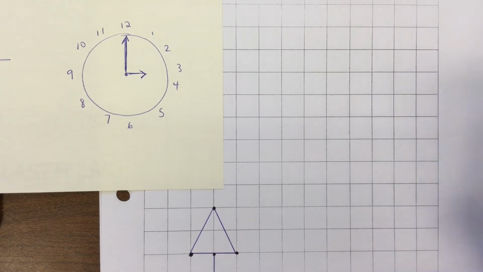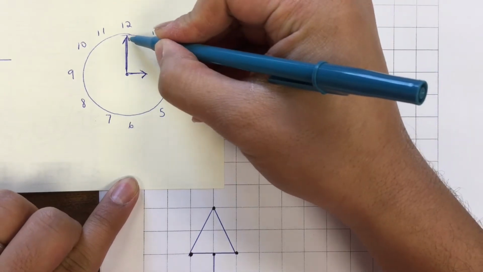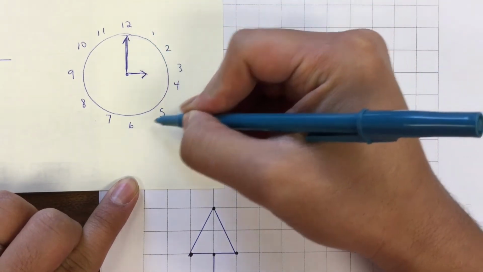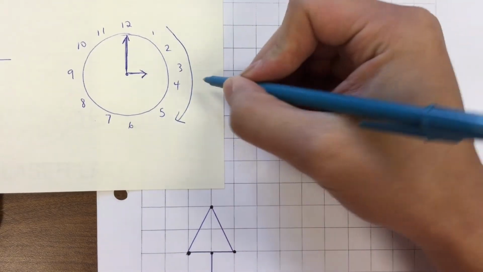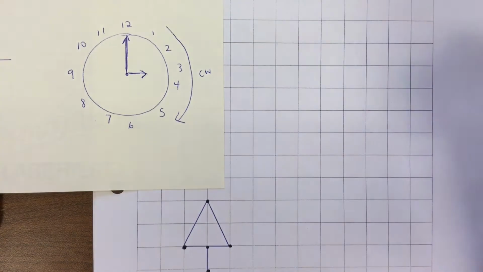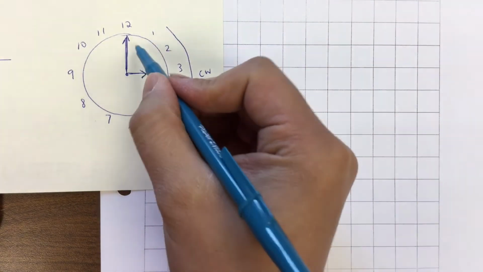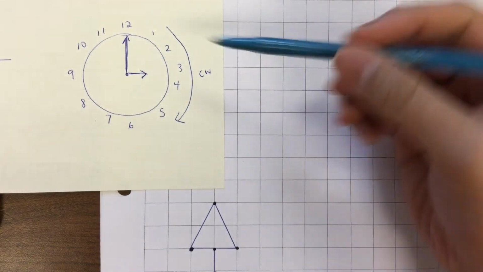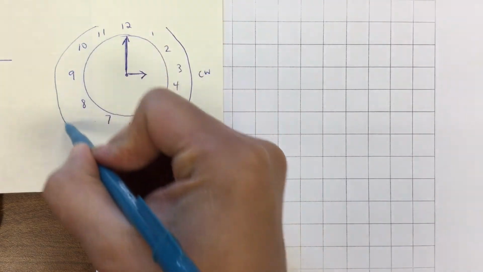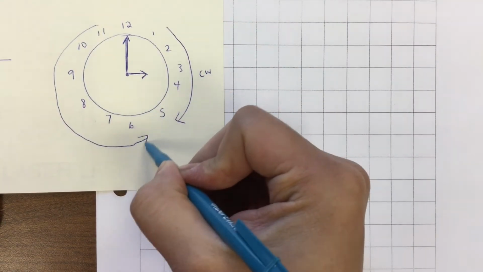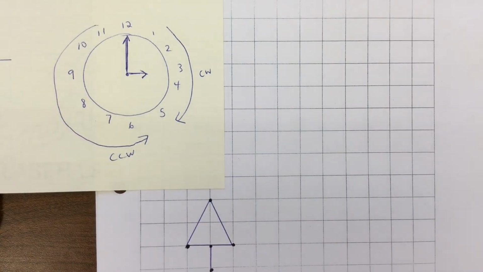Every time it's asking you to go clockwise, or CW, it's going to say, which way does this hand turn? It, of course, goes that way. So let's put an arrow. That means it is clockwise. When it's asking you to go counterclockwise, it's asking you to go the opposite direction of where this hand would typically go. So the opposite way would be going around this way. If I drew an arrow going this way, that would be counterclockwise. I'm sure you guys know this already.